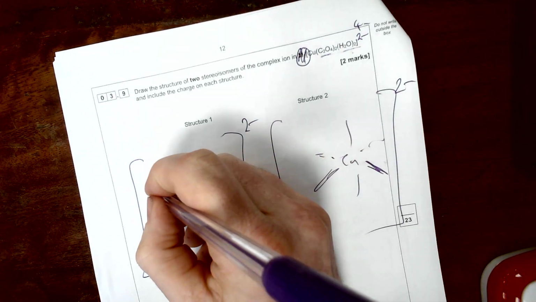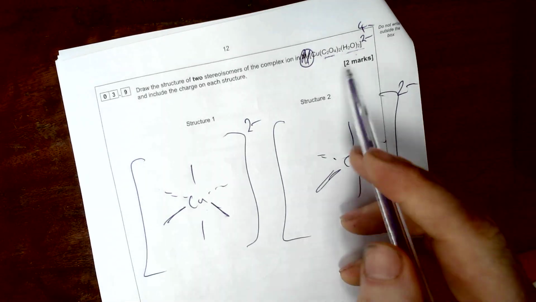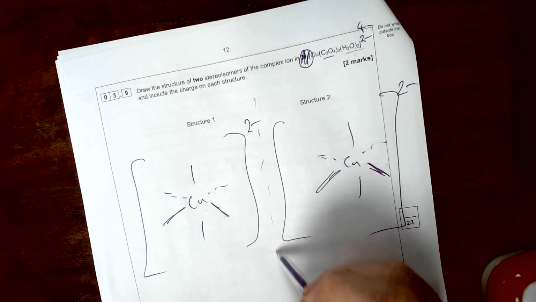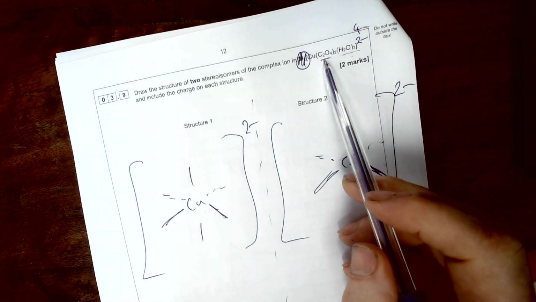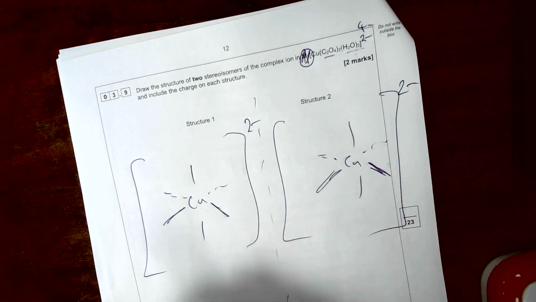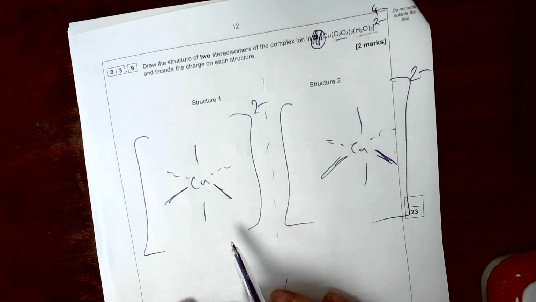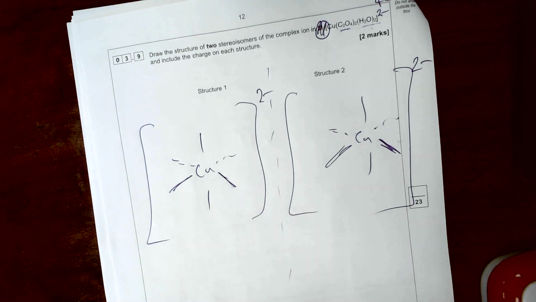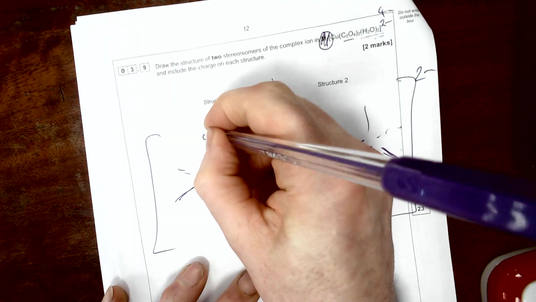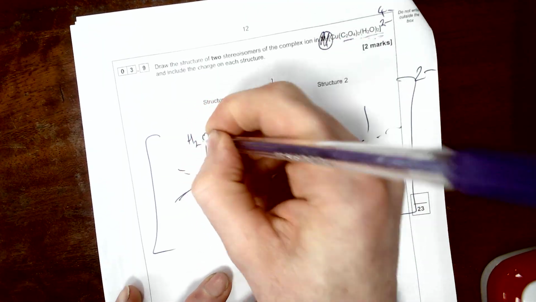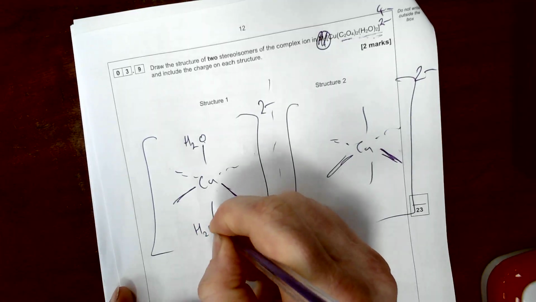So I'm going to do that here. A lot of people went for this, oh, it's going to be optical. No, it's not. You only get optical isomers if you have 3 bidentate ligands. So it wasn't optical isomerism. You must listen more carefully in class with this. Okay, you've got 2 water ligands. So this is about cis trans. I'm going to put H2O there and H2O here.